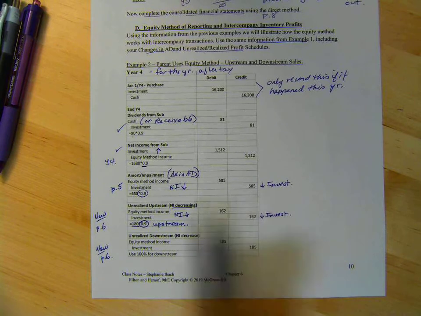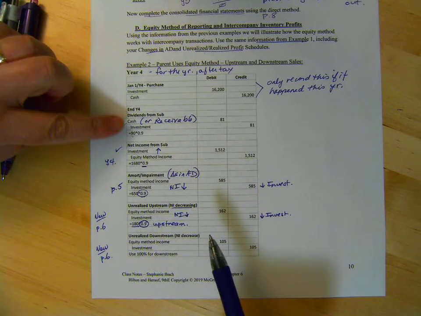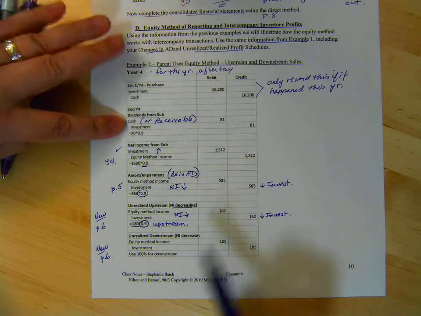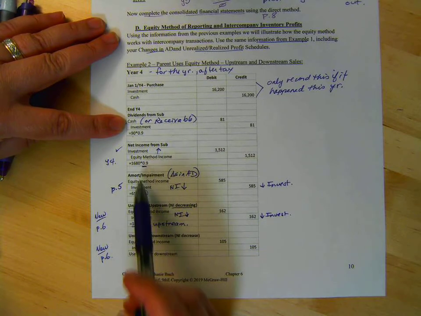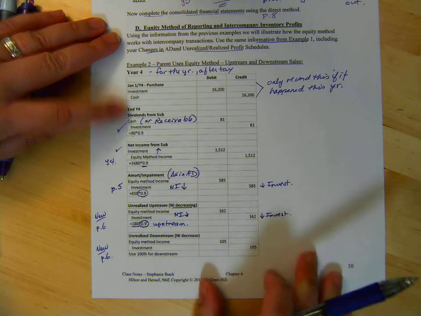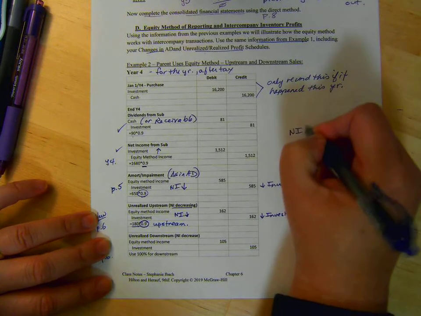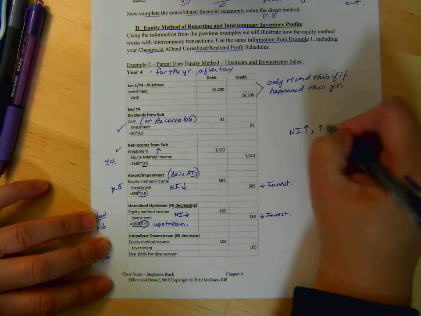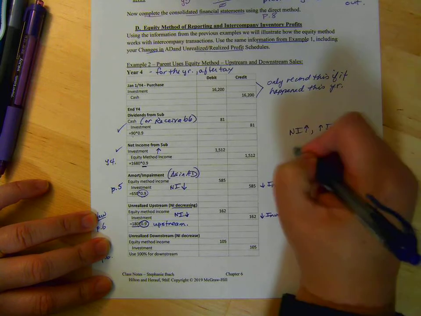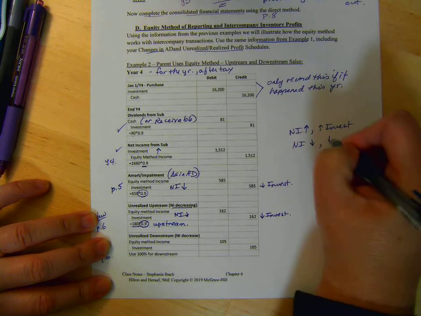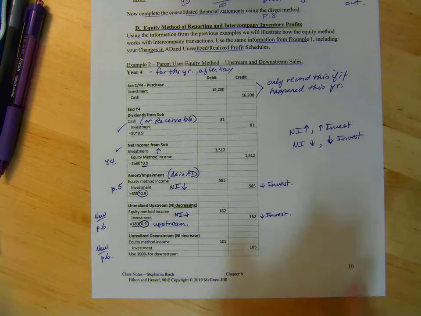Now, you notice, you guys, except for dividends and, of course, the purchase, which is a whole other thing, we're only using 2 accounts over and over. But if net income goes up, you increase investment. If net income goes down, you decrease investment. And then equity method income is just the other one. Okay?